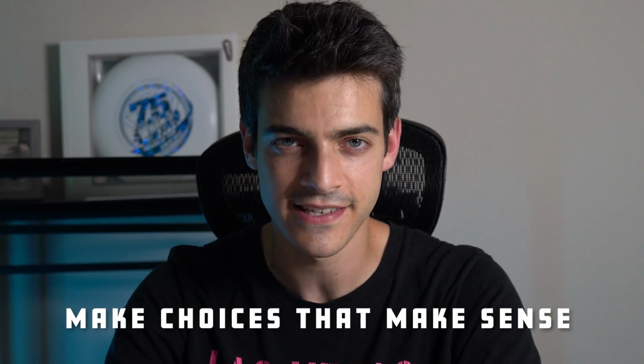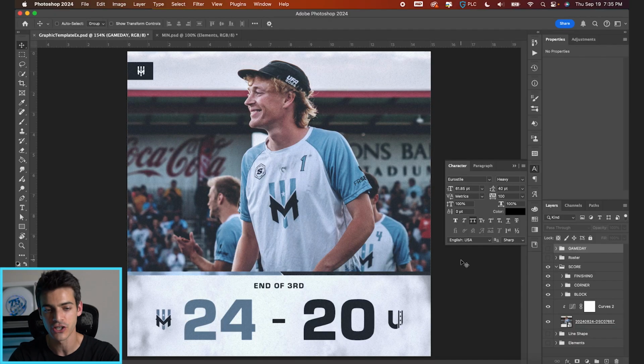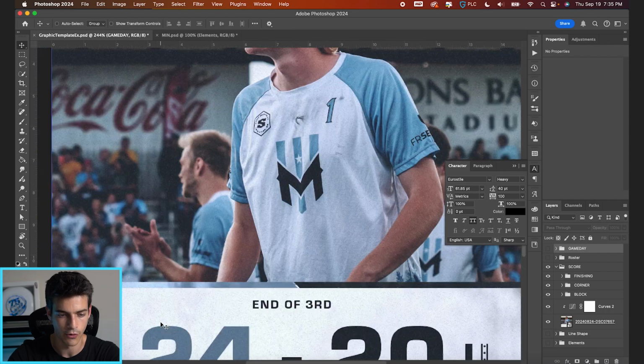Now, a little bonus tip for you is when you're creating these templates from scratch, make choices that make sense. So again, this is the Minnesota Wind Chill. It has a natural coolness in the name with wind and chill, so you start thinking blue. Blue is also one of their primary colors, but there's also a cleanness to their logo. It's very geometric. So you want to think of these words that you would use to describe the brand before you dive into your template and just go for a certain vibe.